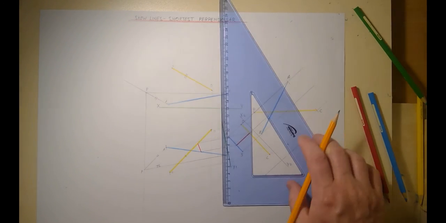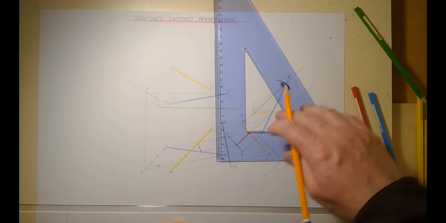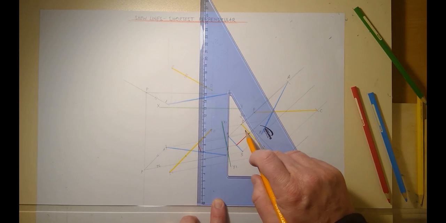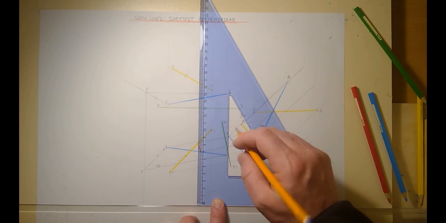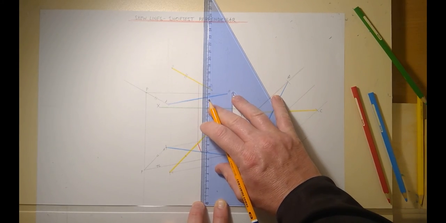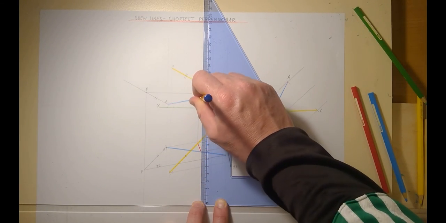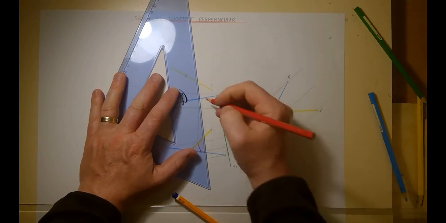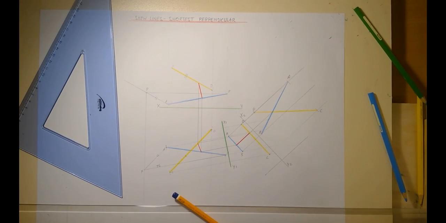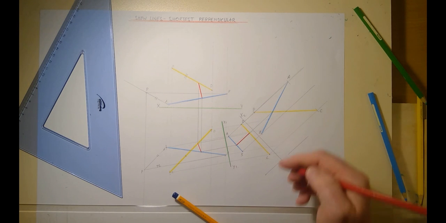So if I was asked for the projections of the line, this is what I would have to do. If I was asked to indicate the length of the line, I would put a measurement on that line there in that view. So there's my shortest perpendicular line in all my different views.